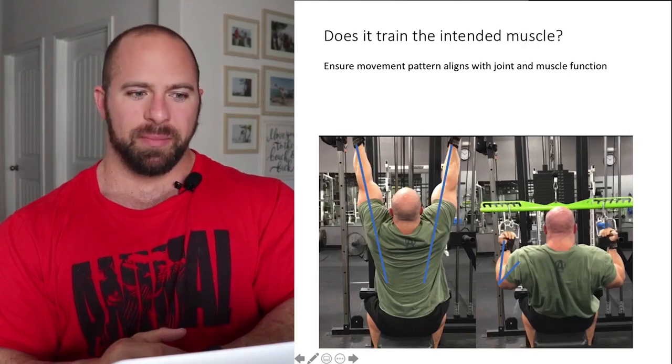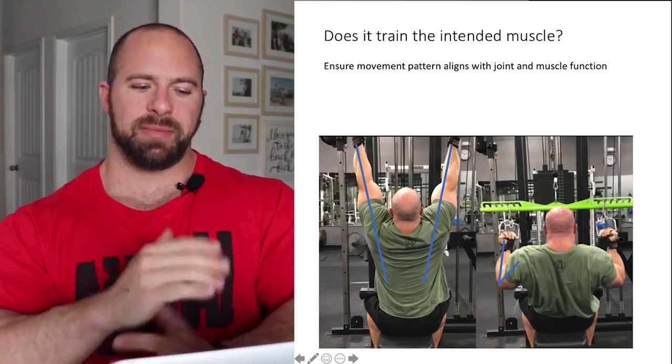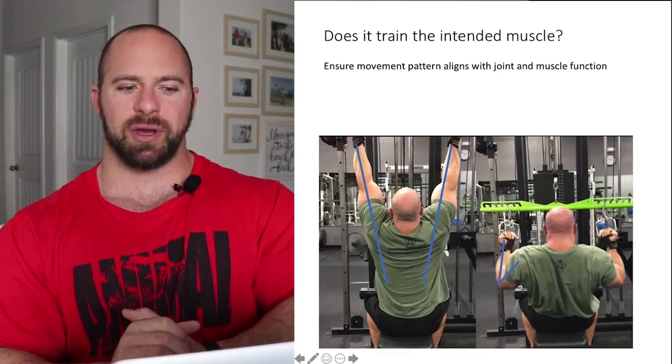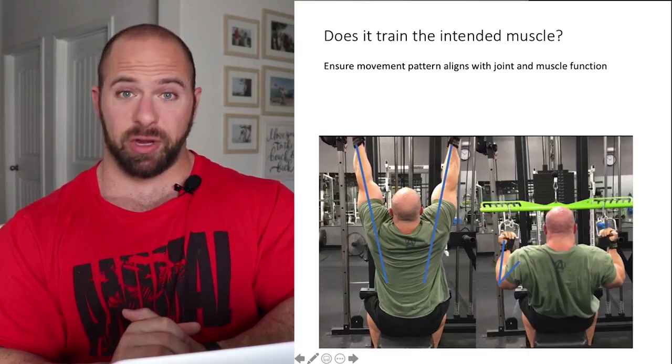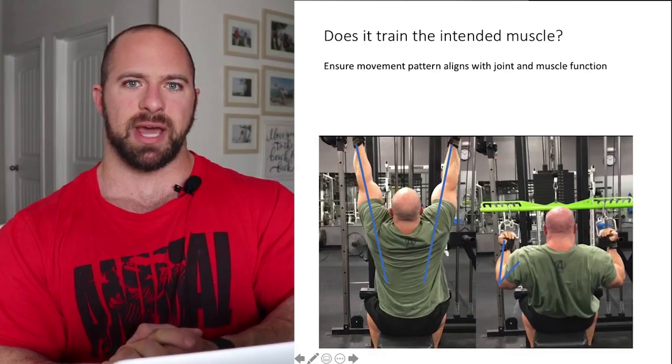You know what function and line it pulls in. And you'll see me pictured here doing a pull down. Off this, I think it's important to video your lifts if you really want to break down your form and see how things line up.